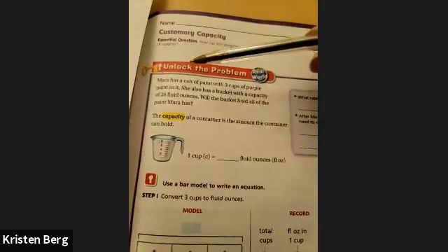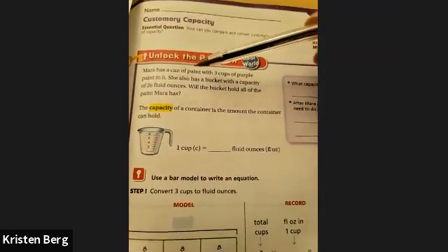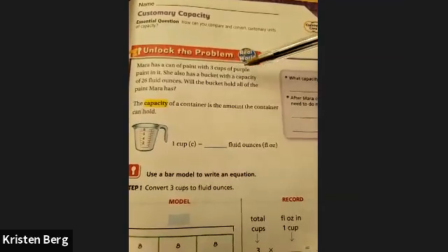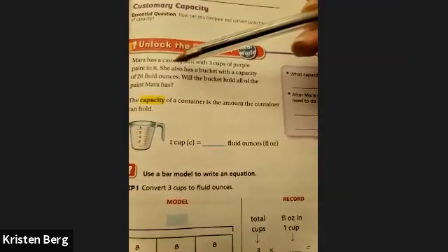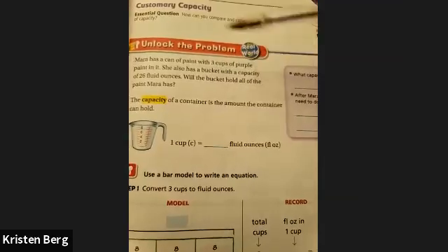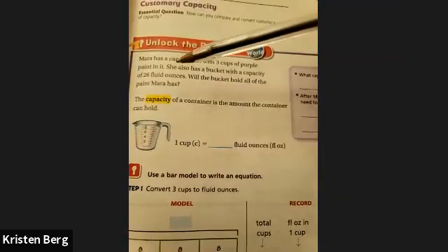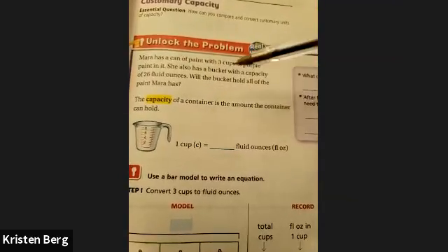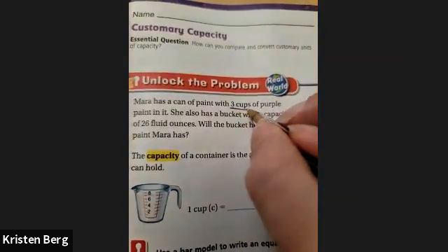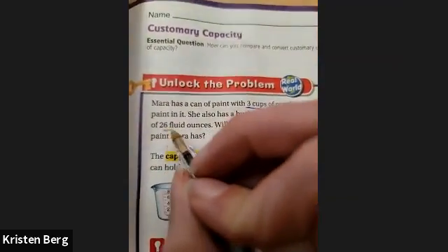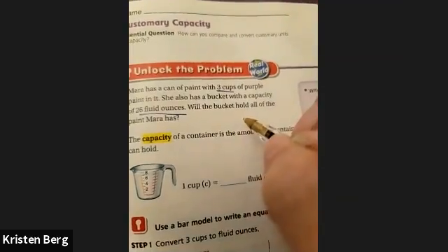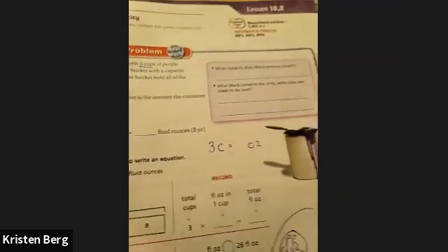The first question is, Mara has a can of paint with 3 cups of purple paint in it. She also has a bucket with a capacity of 26 fluid ounces. Will the bucket hold all the paint that Mara has? They're saying 3 cups, but this bucket only holds 26 fluid ounces. So we need to change 3 cups to ounces to see if this is going to hold everything.